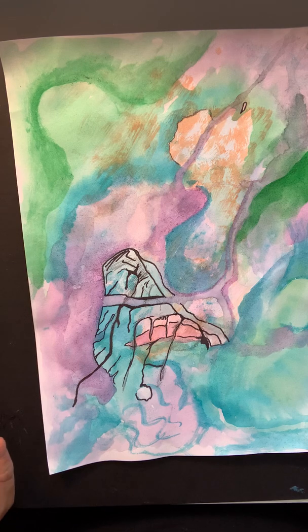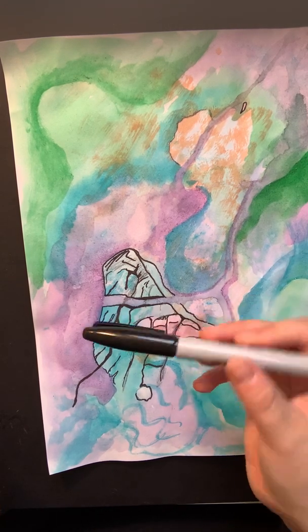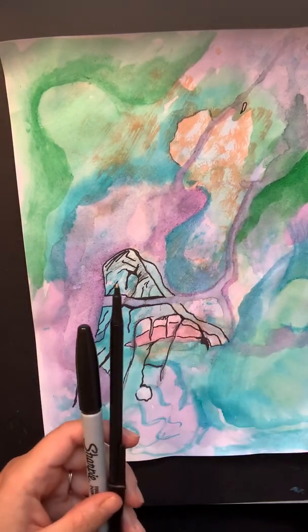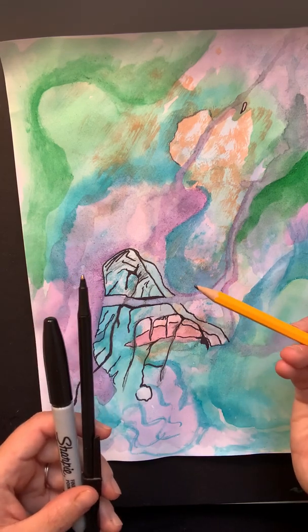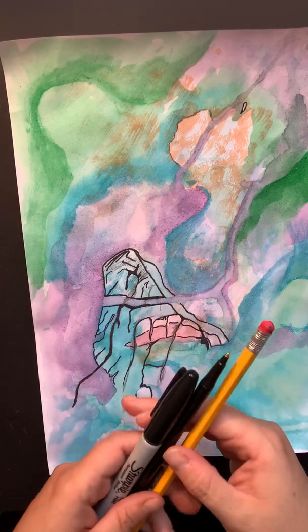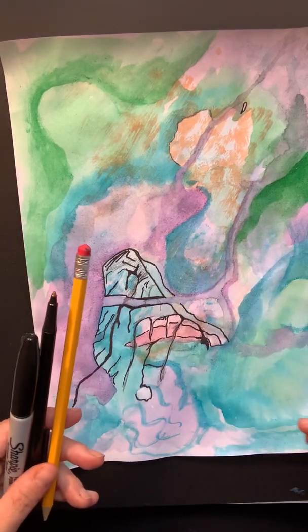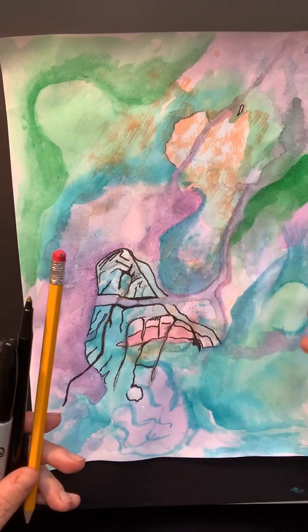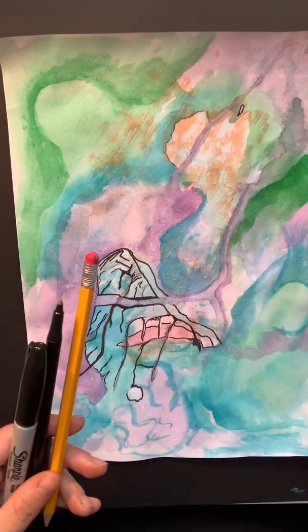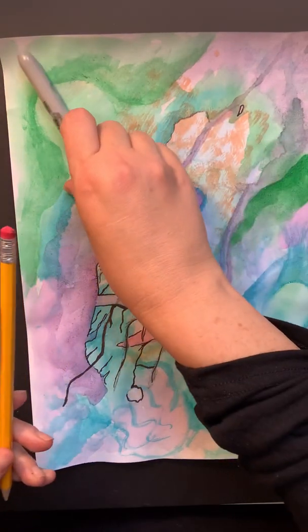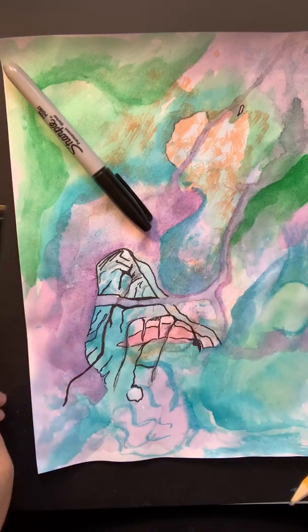In your materials package, you should have gotten a Sharpie. If for some reason you don't have that, you could also use a black pen. You do need your pencil for these next steps. So any kind of pen, pencil, I suggest, since we already used a lot of color in the watercolor aspect, to use something that's not going to detract from that. So we are going to use our black Sharpie, or a black pen, whatever you choose.